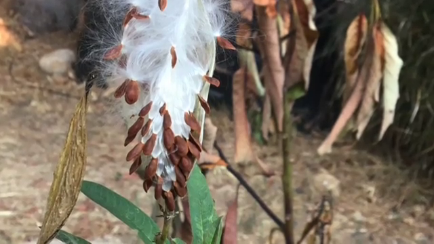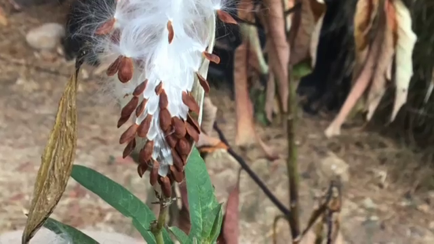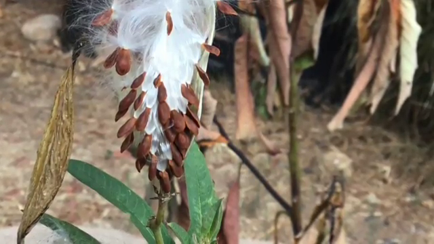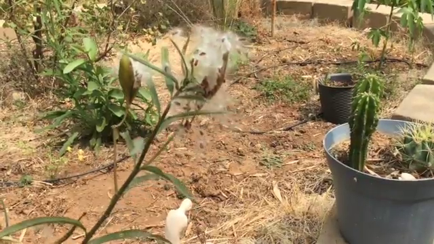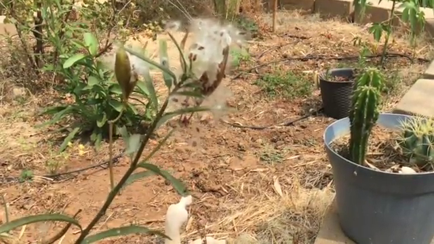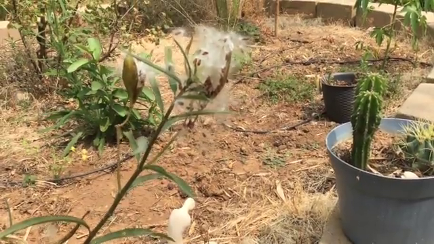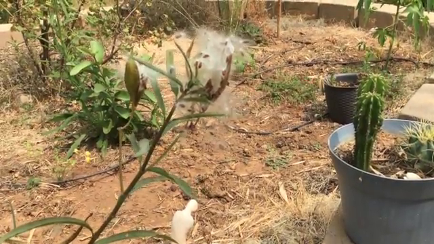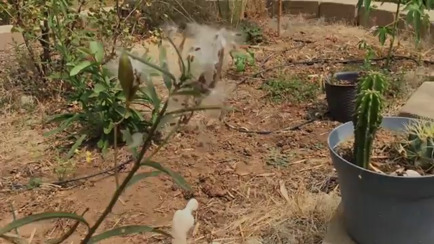So here's a picture of milkweed. See the brown seeds at the bottom of the white tufts? Milkweed disperses its seeds in the wind. Sometimes the seeds just fall. If you watch, that seed just fell. But sometimes they blow long distances and land in places where new milkweed can sprout.